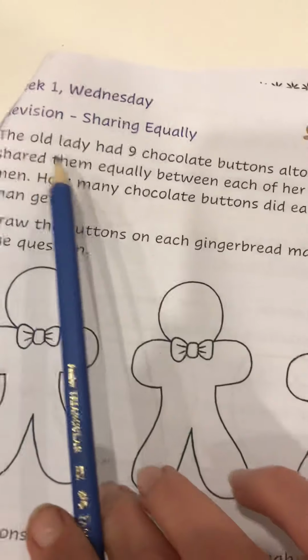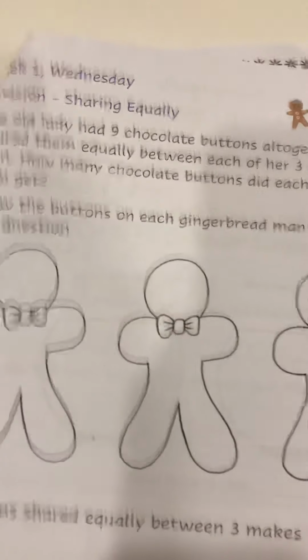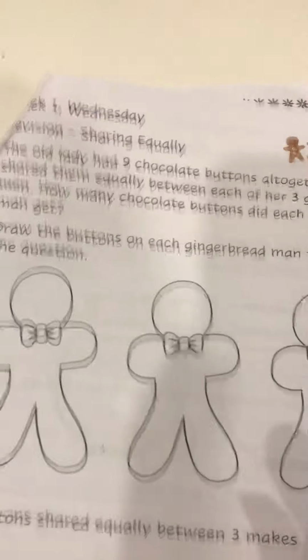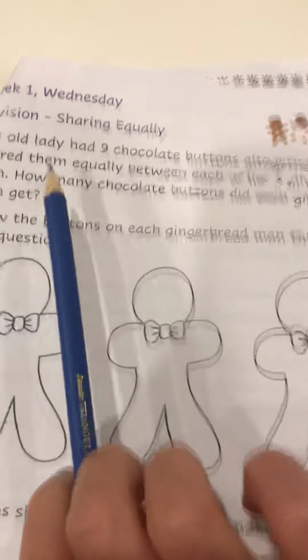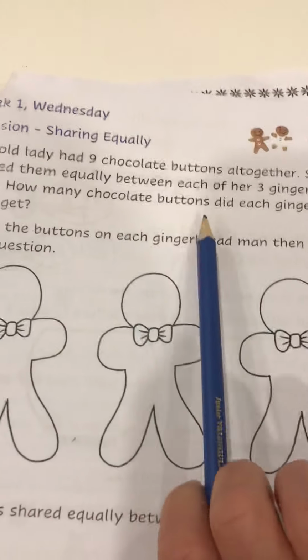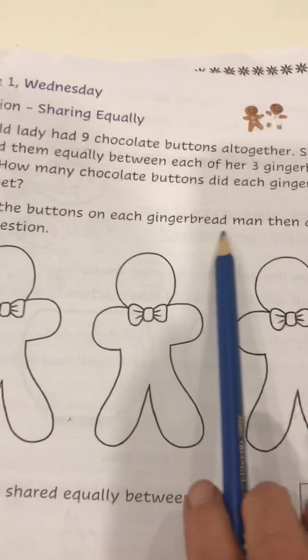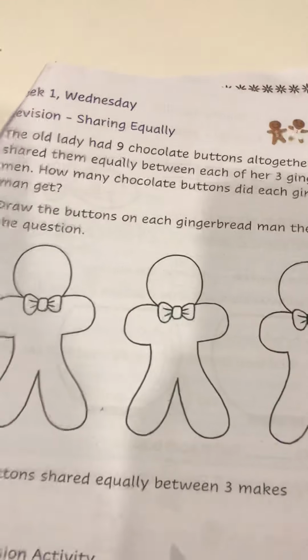Okay, let's read it. The old lady had 9 chocolate buttons all together. So we're dividing, we're sharing. So we start with a big number. She shared them equally between each of her 3 gingerbread men. How many chocolate buttons did each gingerbread man get? Draw the buttons on each gingerbread man, then answer the question below.